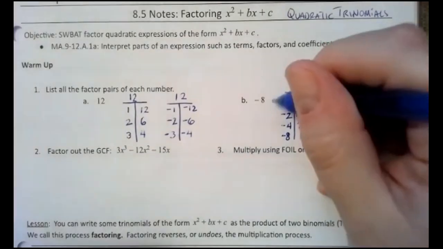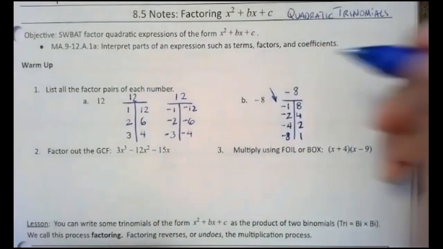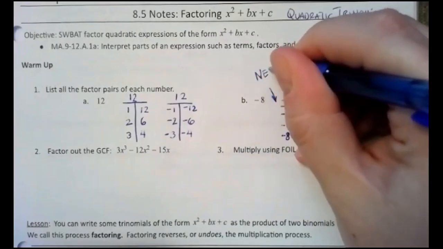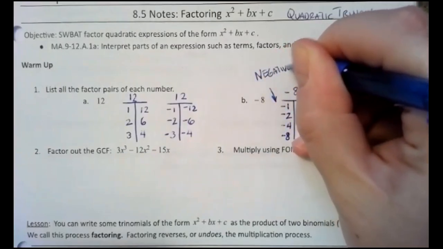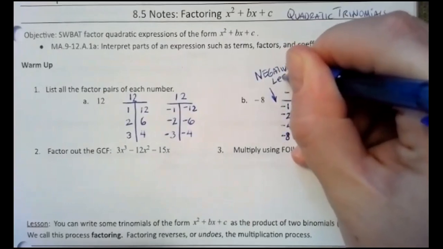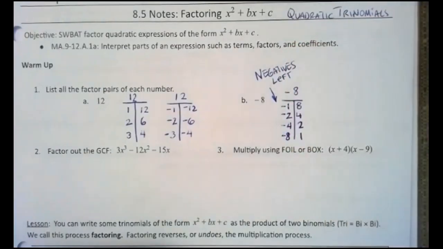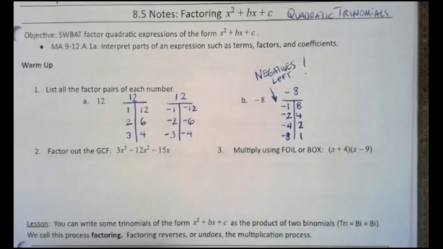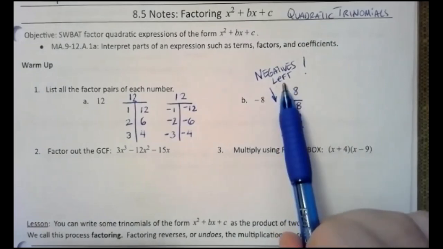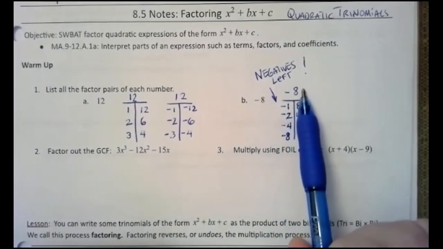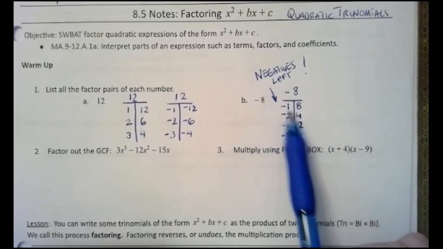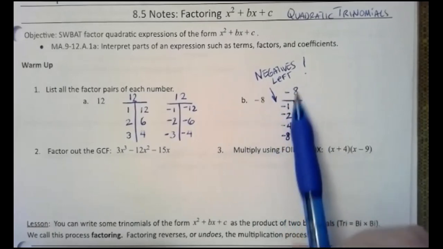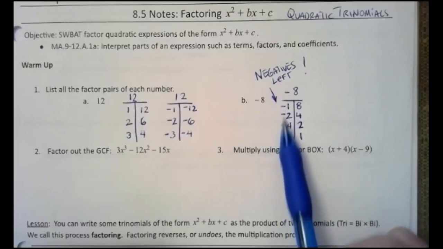What I also want you to do on your paper is negatives go on the left. This is a rule for me. We had a negative product, so we need a negative and a positive. I can't use 2 negatives and I can't use 2 positives to make a negative product. I always list the negatives on the left.